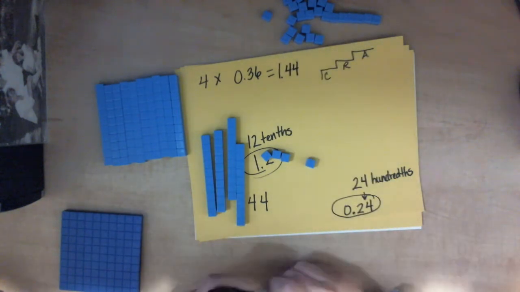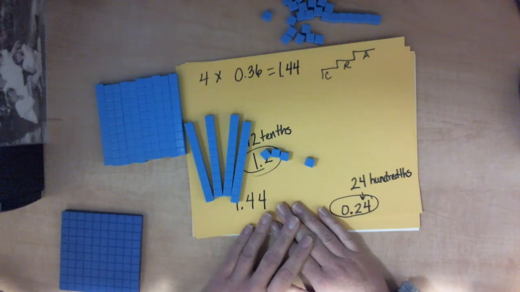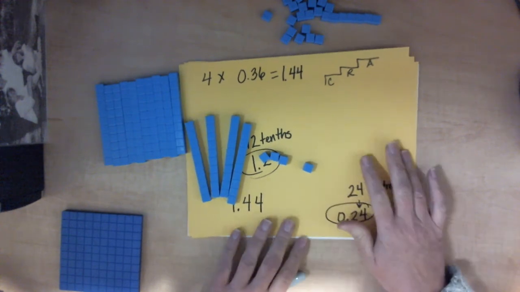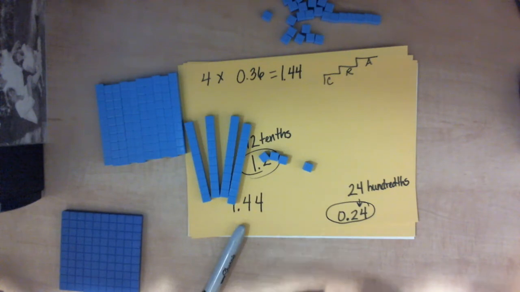I encourage you to use base 10 blocks with students with the understanding of decimals. It makes a huge difference. In later videos, I'm going to take the same idea and tie it into fractions, which I think will also help your students build that deeper understanding.